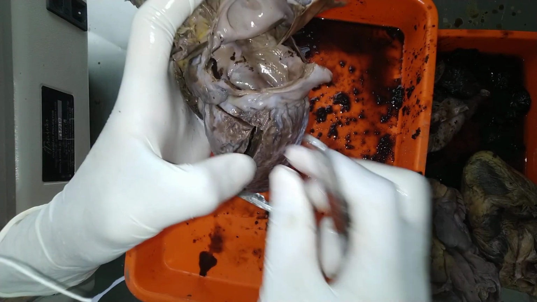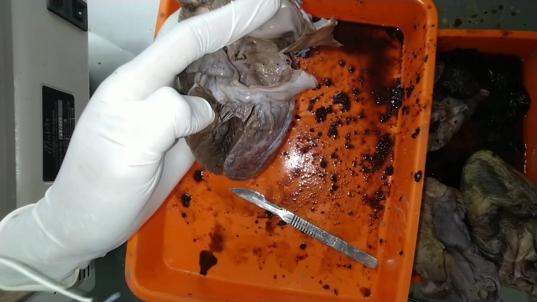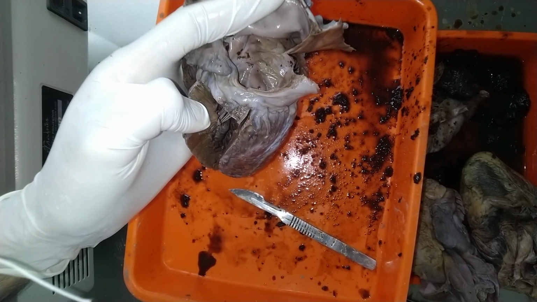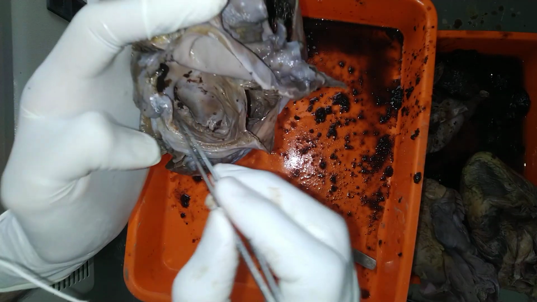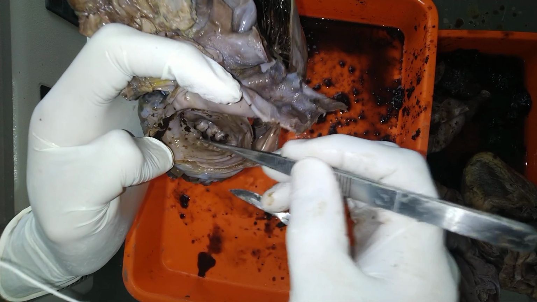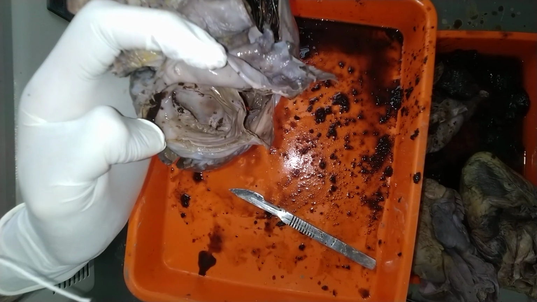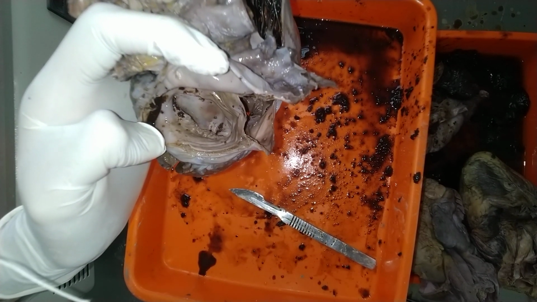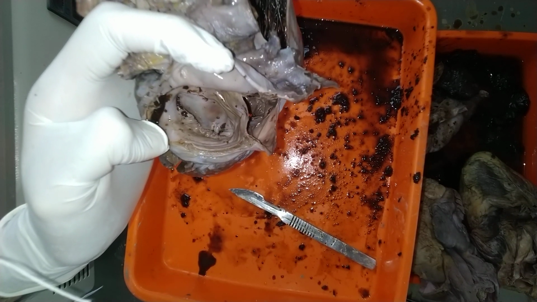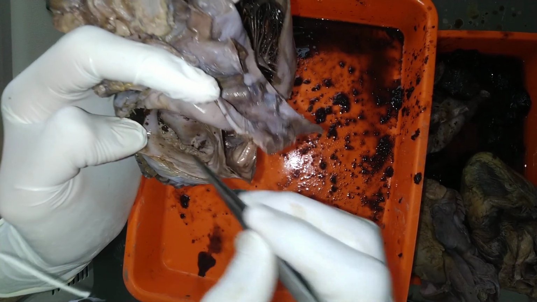And then it has got a free margin. The free margin is giving attachment to the chordae tendineae. The chordae tendineae are also of similar types like we discussed in the right ventricle. But the major difference here with the cusps is that the anterior cusp, or the anterior leaflet, does not have a basal zone. Okay, so when I told you the structure of a cusp, it consists of three zones: rough zone, clear zone, and basal zone. The basal zone is absent in the anterior cusp of the mitral valve.